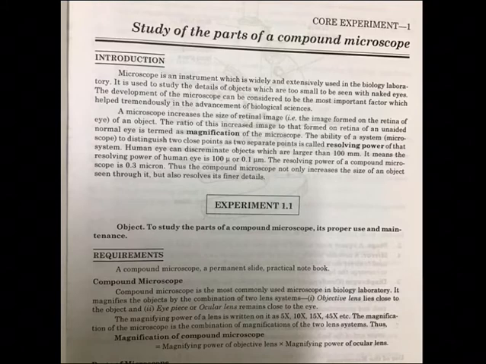The ability of a microscope system to distinguish two close points as two separate points is called the resolving power of that system. The human eye can discriminate objects which are larger than 100 microns. It means the resolving power of the human eye is 100 microns or 0.5 micron. The resolving power of a compound microscope is 0.3 microns.